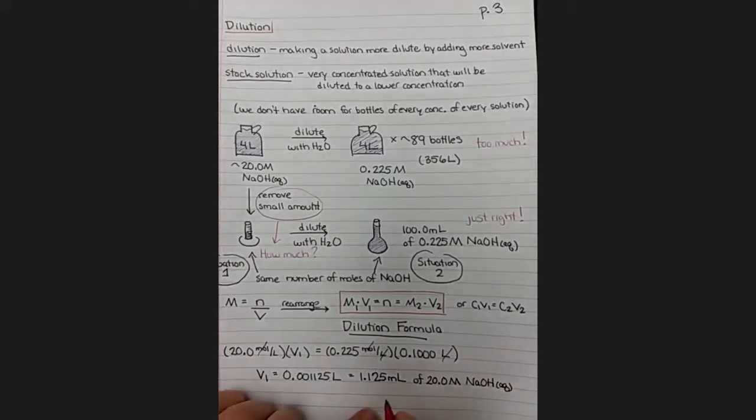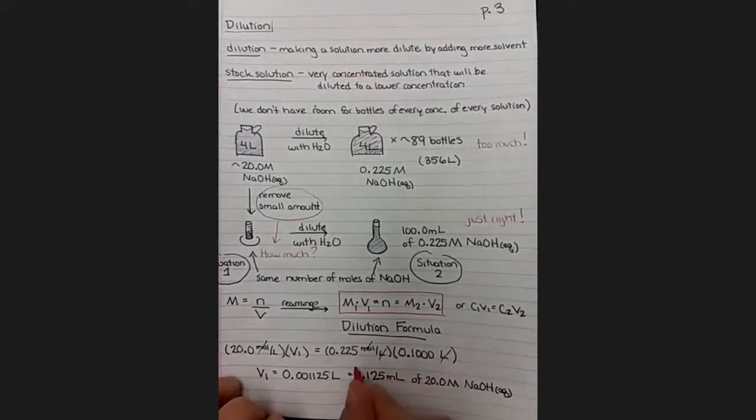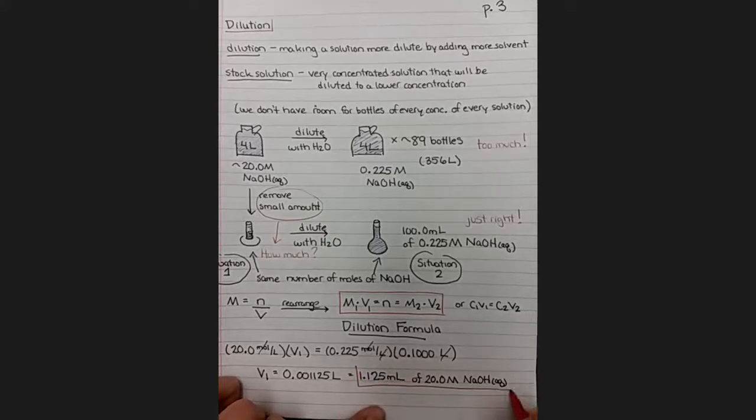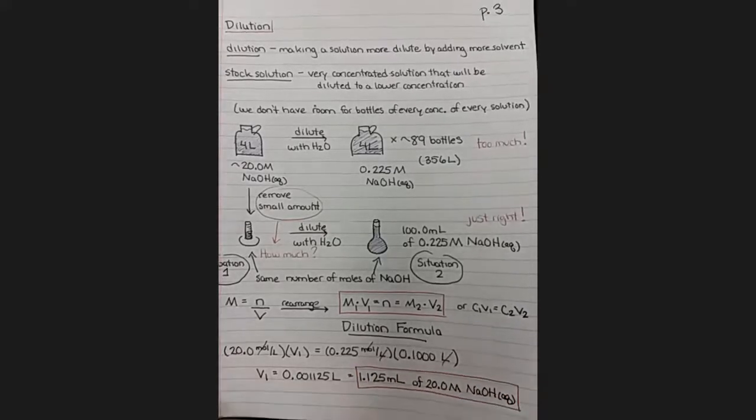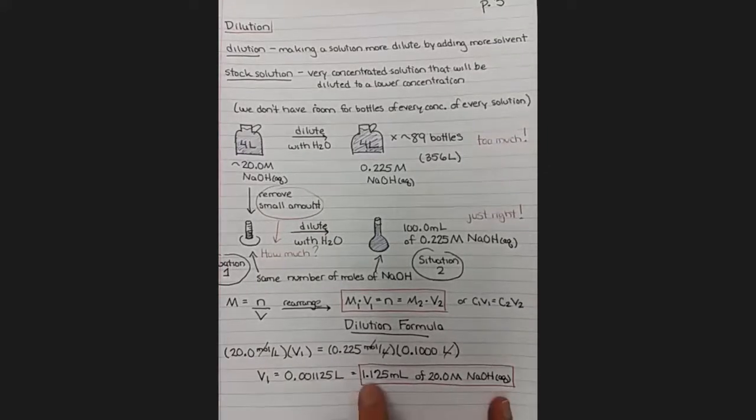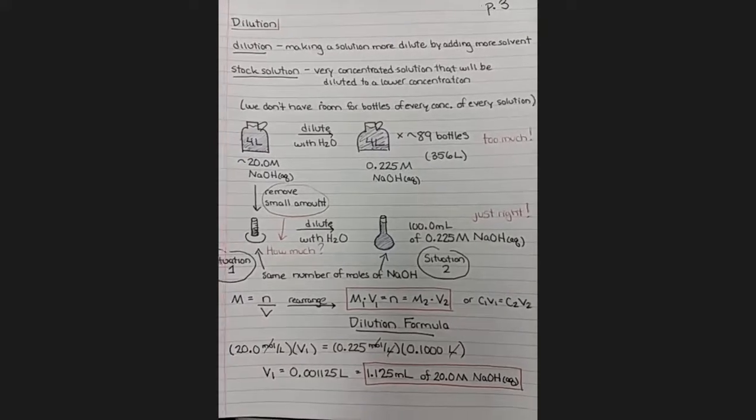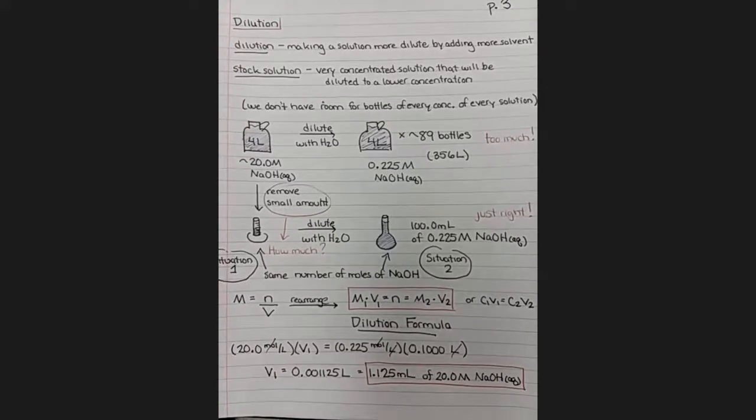Especially when you're writing in your lab notebook, it's important to be super clear about what you need to do, because sometimes you go into the laboratory and you're really sleepy and you don't remember what you're doing and you measure out the wrong thing. So not only do we need to include the number and the unit, but we also need to include what exactly we are measuring, what solution we need to measure, so that we grab the right bottle when we get there.